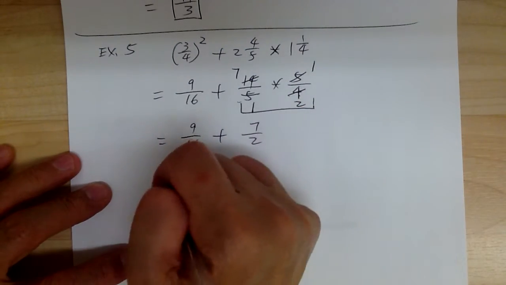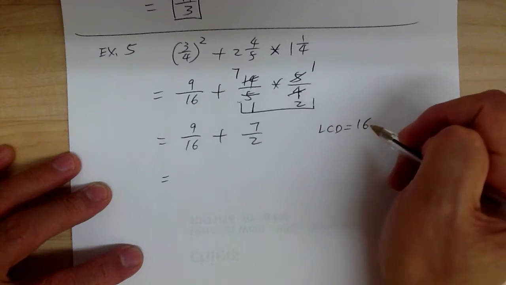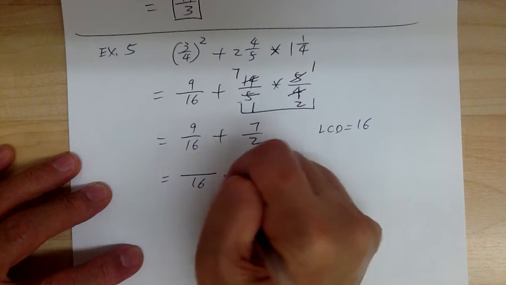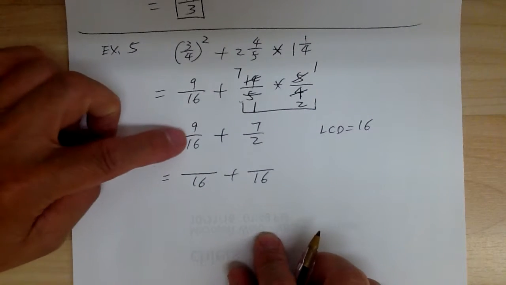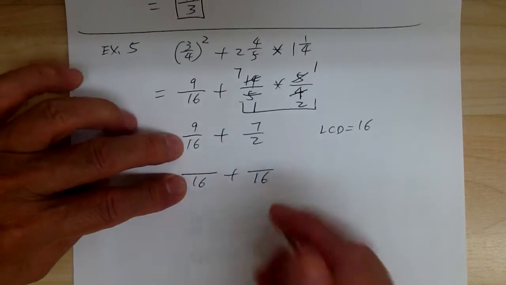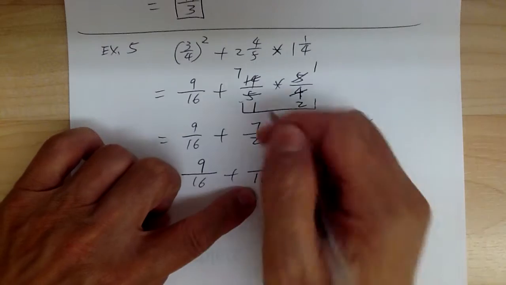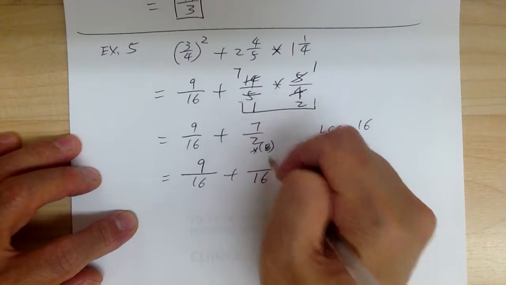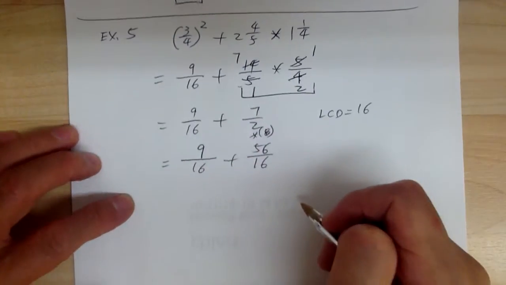So now to add this, again, you have to go through those 5 steps. So first, you get your LCD equal to 16. 2 and 16, it is 16. And so you get your step 2, get the fraction ready. Then step 3, how are you going to get from here to here? Well, this one you don't have to do anything, so leave it alone. This one over here, to get from here to here, you need to multiply by 8. So 2 times 8 will give you the 16 on the bottom. 7 times 8 will give you 56 on the top.